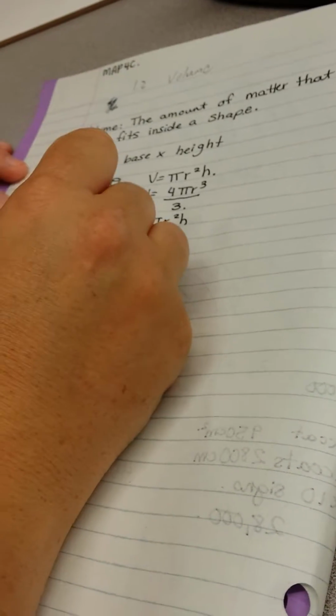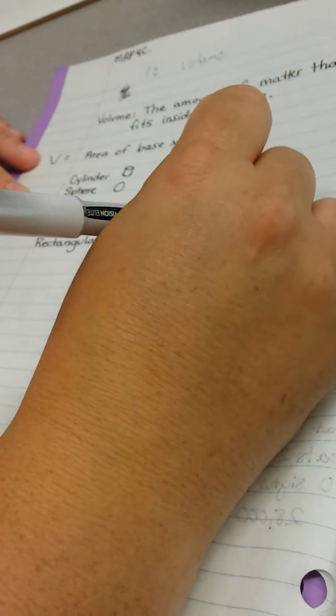For just a box, a rectangular prism, you're going to have volume equals length times width times height.